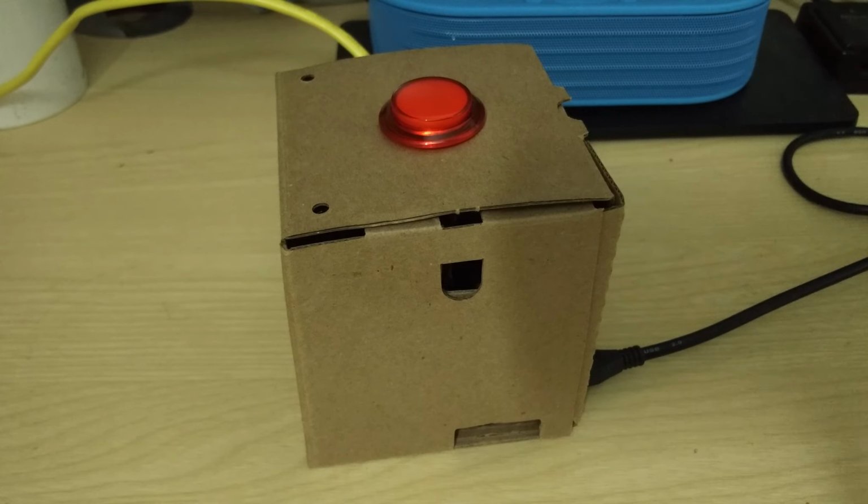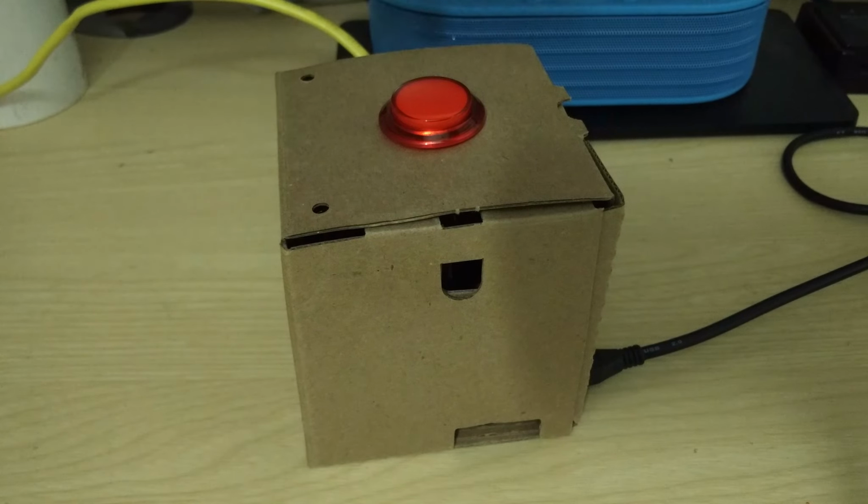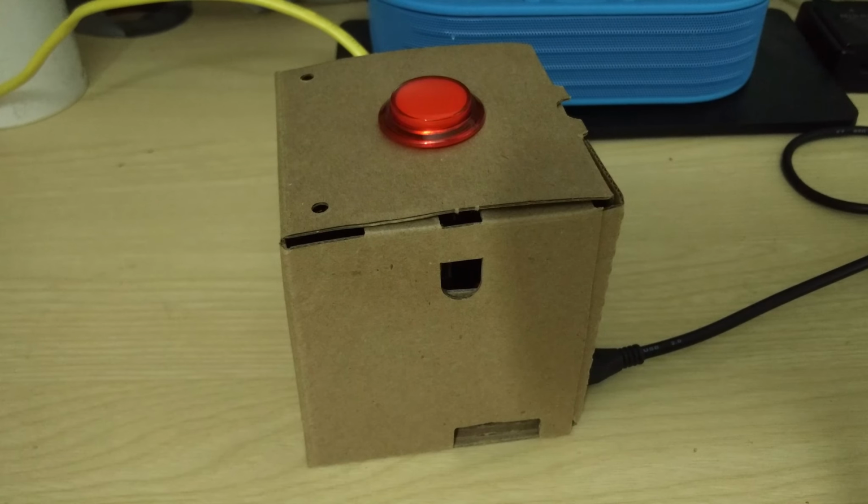So the switch has literally no function whatsoever. The switch doesn't work. The clap or the snap trigger does not work. It is just by voice activation.